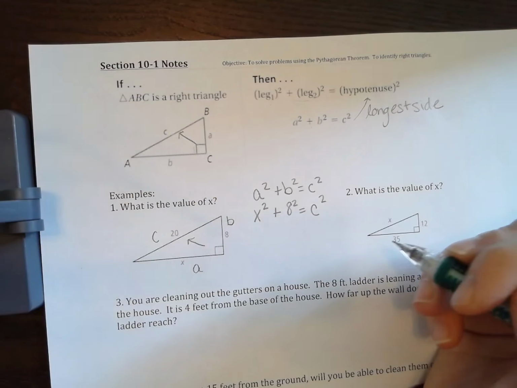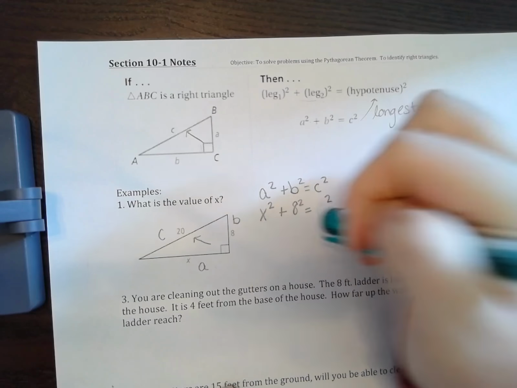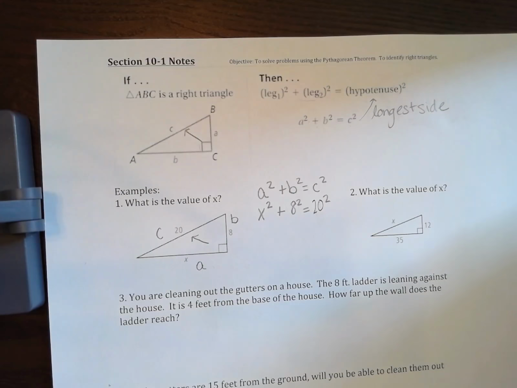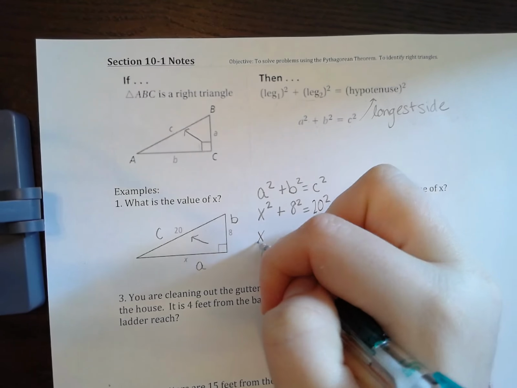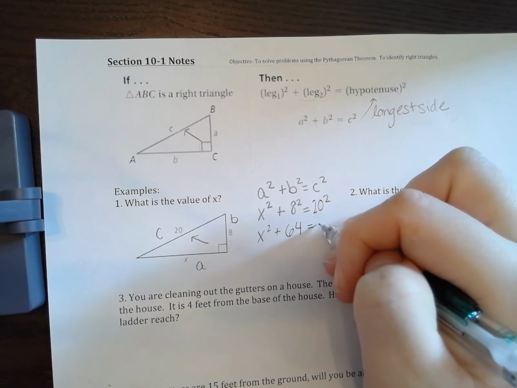Okay, now it's just a matter of, well, I have to plug in c. So that would be 20 squared. Now it's just a matter of solving for x. So I'm going to simplify. So I'll get 64 equals 400.